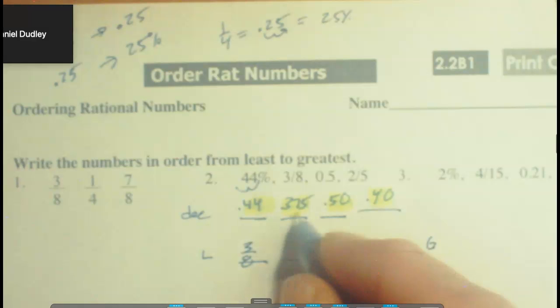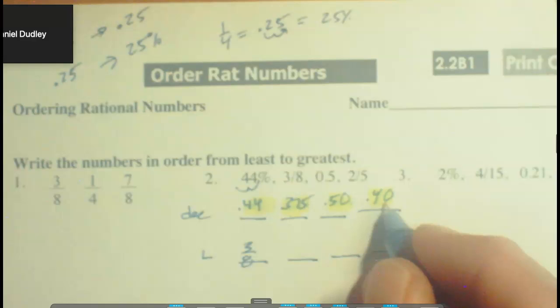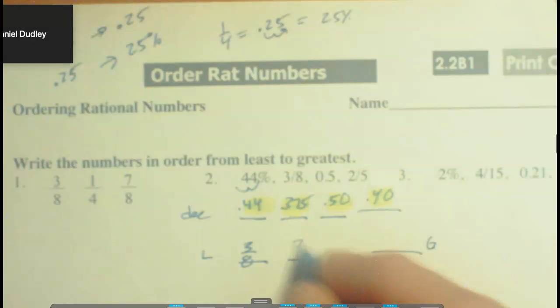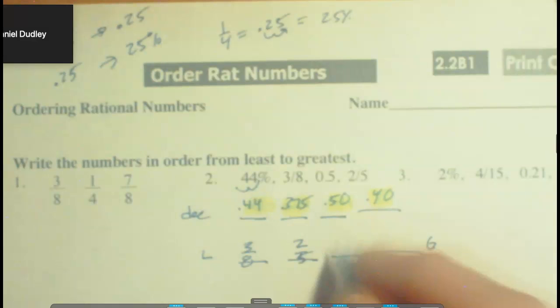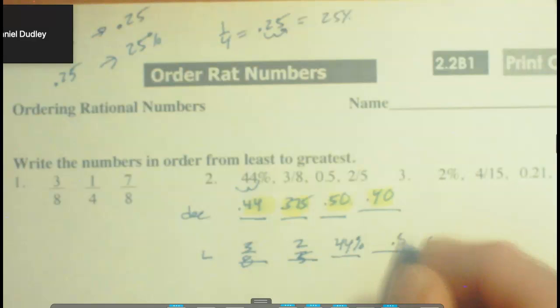The next one would be 40 cents, which is 2/5. Okay, the next one is going to be 44 cents, which is 44%. And then 0.5. And there we've done them from least to greatest using our knowledge of money.